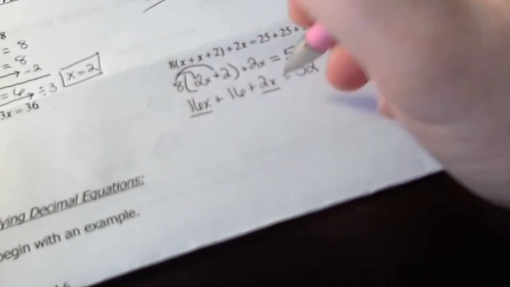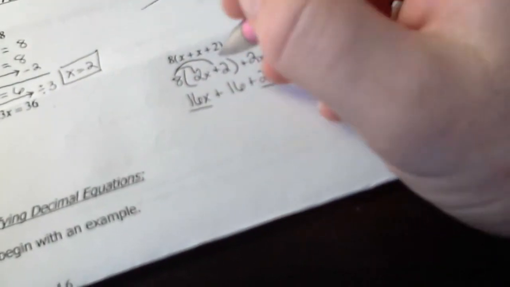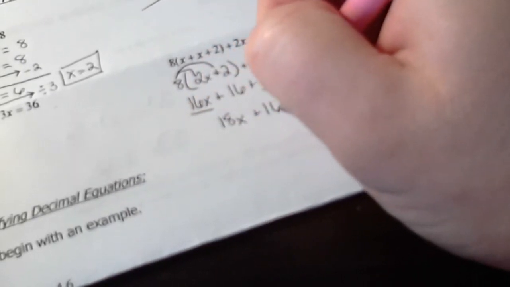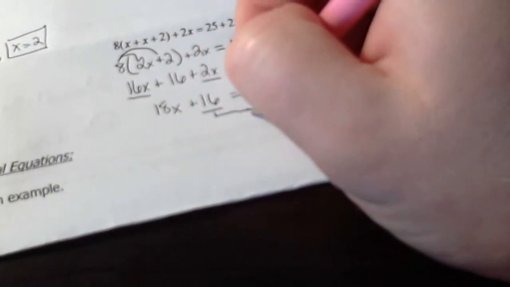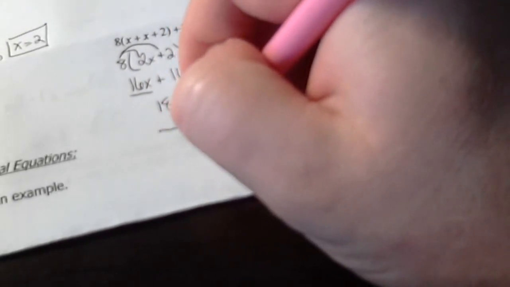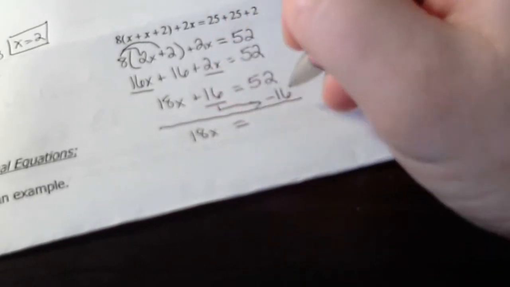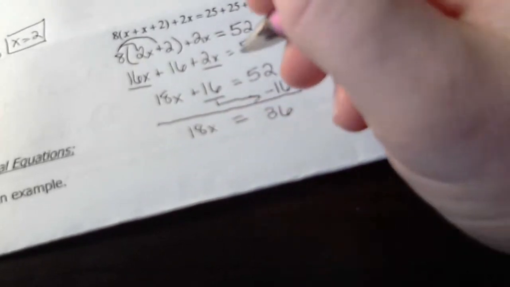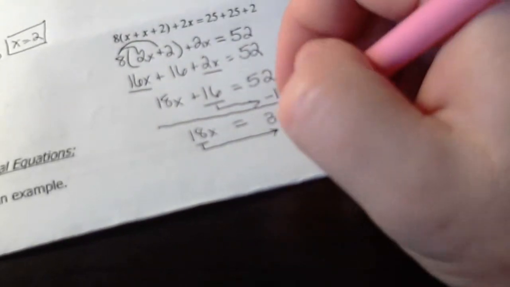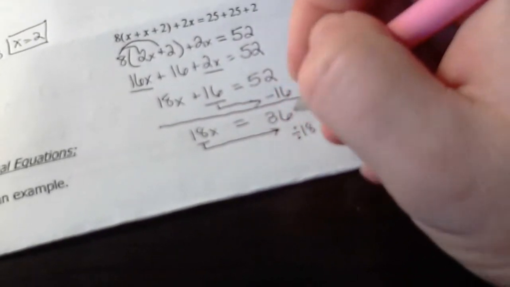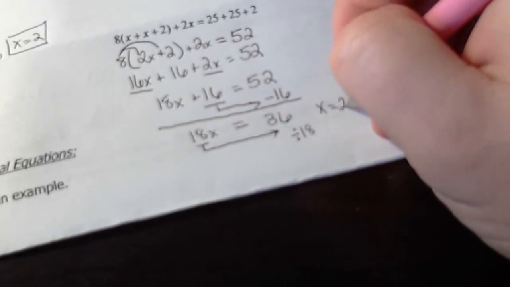So now we have some more x's that we have to put together. 16x plus x is 18x plus 16 equals 52. Now, it looks just like all the other equations we've been solving. Take the 16 over here. 18x equals 52 minus 16, which is 36. 18 comes over here. I was multiplying by 18, now I'm going to divide by it. 36 divided by 18, and x is 2.